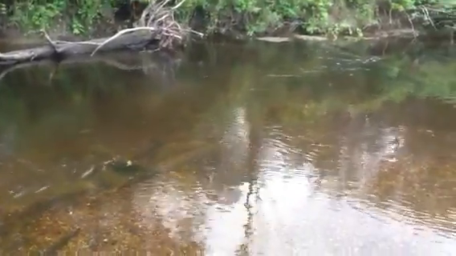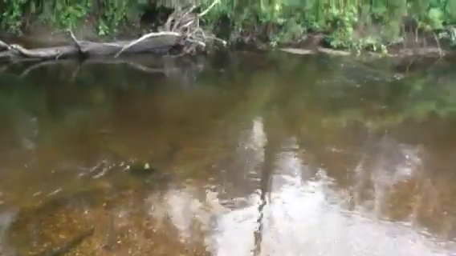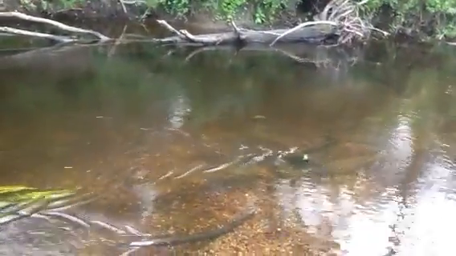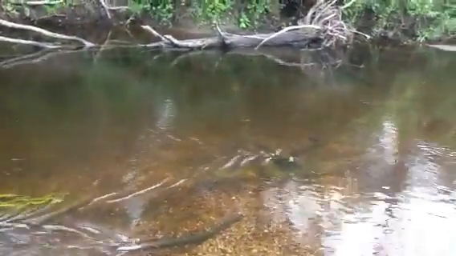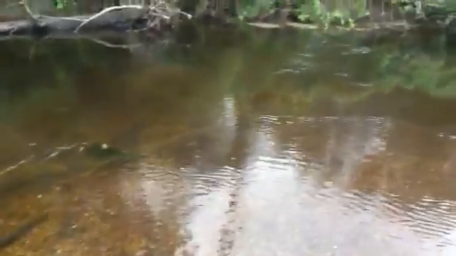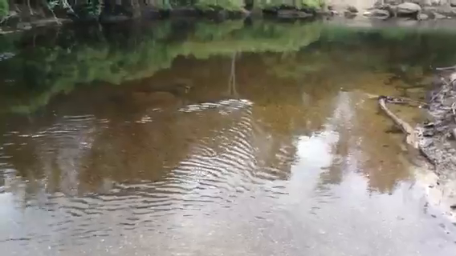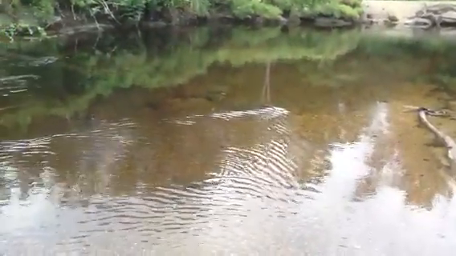So, physical properties. Physical properties are things that a substance has that don't change its identity. So if you look at the river, one of its physical properties is its ability to dissolve things.